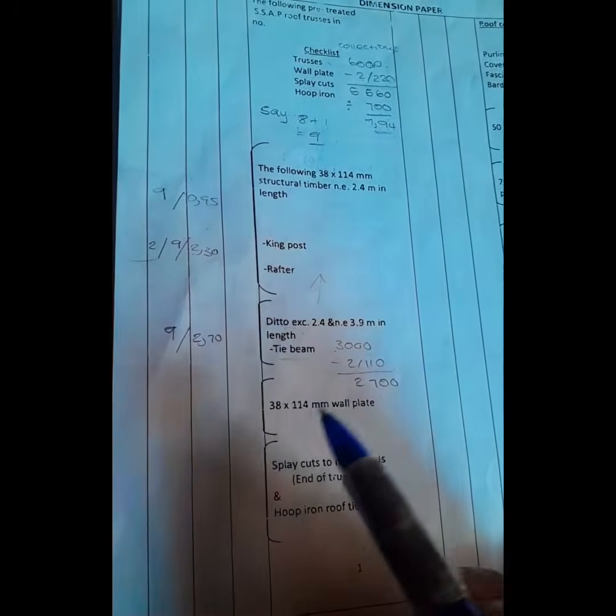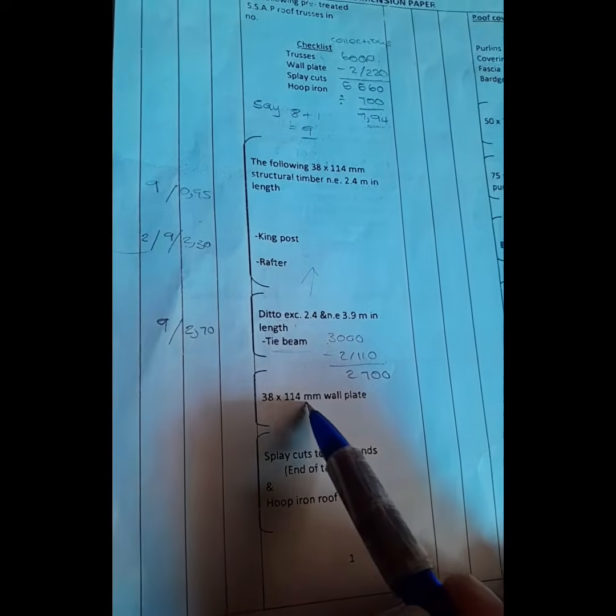On the wall plate we have 38 by 114 millimeter wall plate. So on the wall plate, guys, we are going to add... okay, sorry, we are not going to add.